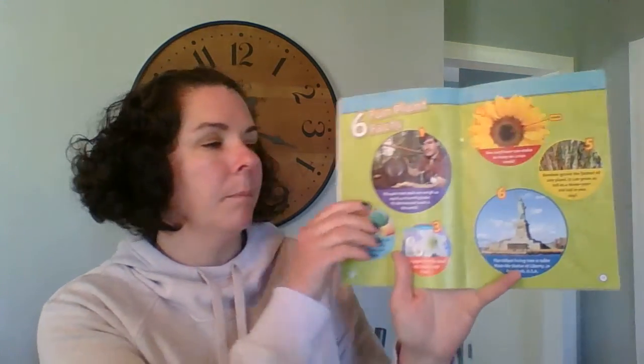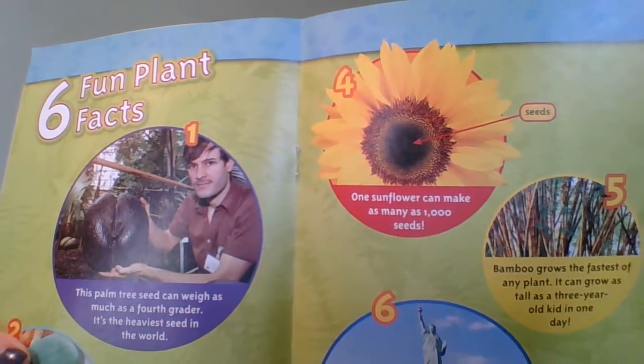That's pretty amazing. 6. The tallest living tree is taller than the Statue of Liberty in New York City. I wonder if it's a redwood in the redwood forests in California. Remember we talked about those?